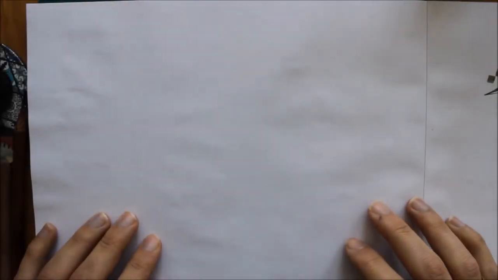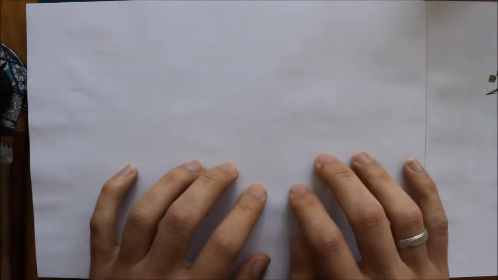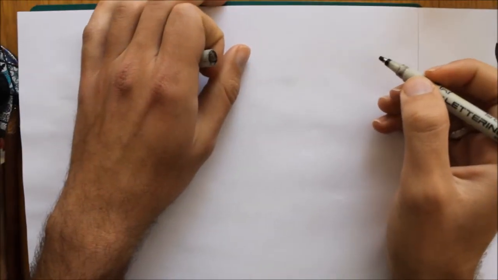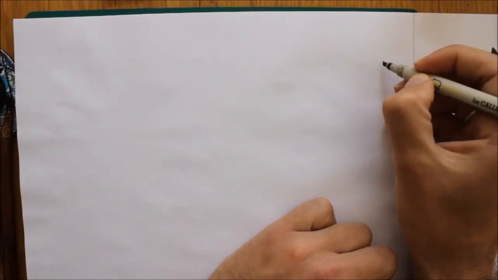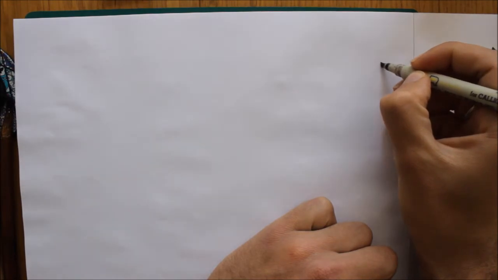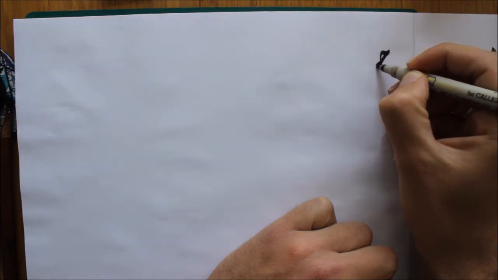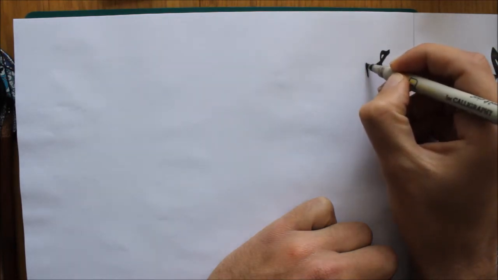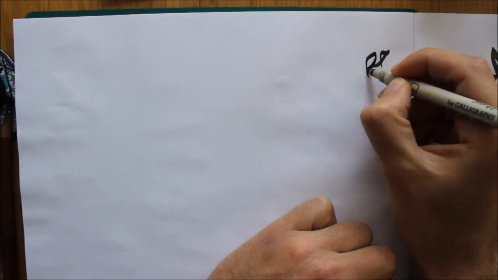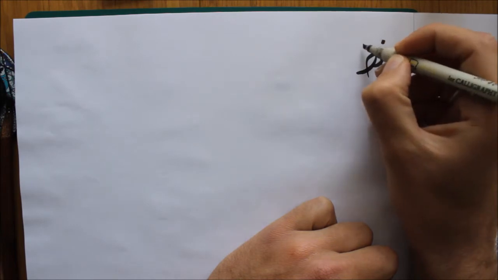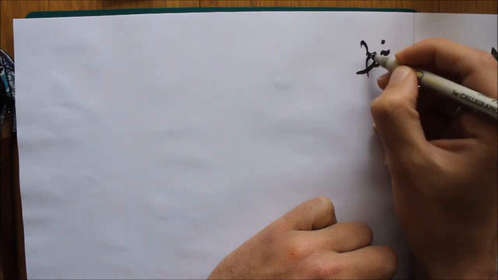Hello and welcome into a new course of calligraphy. In this course we are going to learn the Diwani script. The Diwani script is basically this one. It's quite similar to the Ruqa and it's the second easiest script out there. So here we will write Khat Diwan or Diwani.